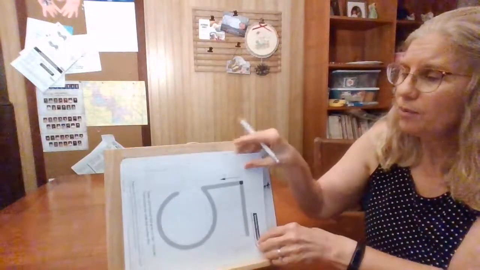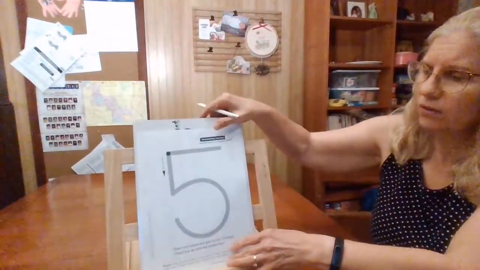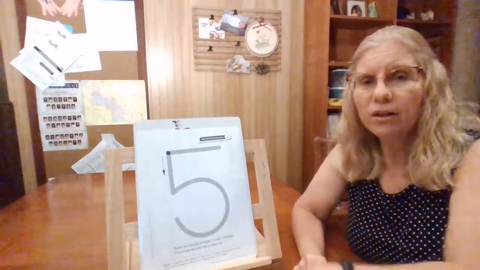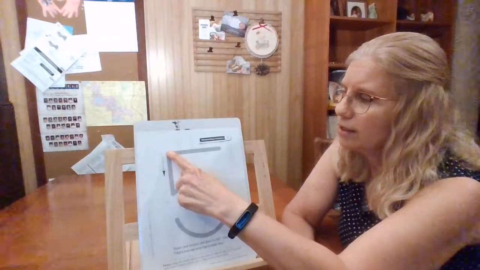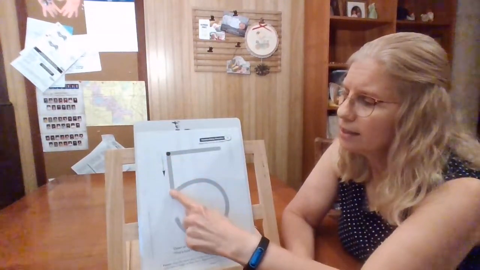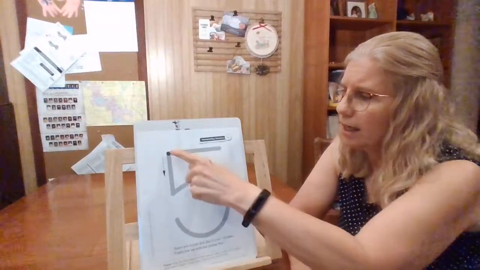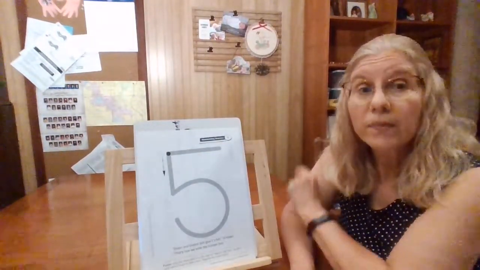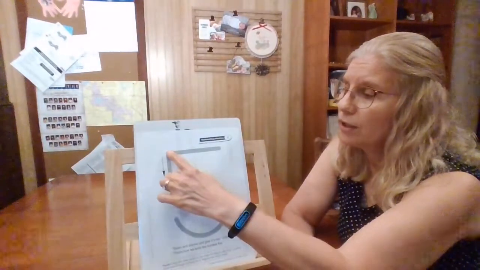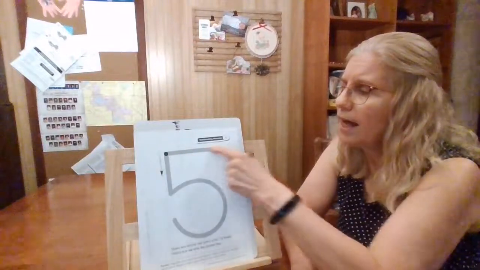And we are ready for the number 5. I am going to turn mine over here on my easel, and we are good to go. So when we do a 5, we're on the 5. We're going to start here. And I want you to trace it down. And we go down and around and give it a hat. So I want you to use your finger, and you're going to trace this with your finger and sing with me. Down and around and give it a hat.